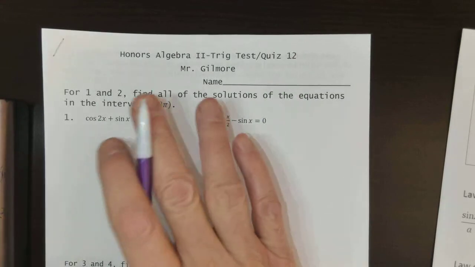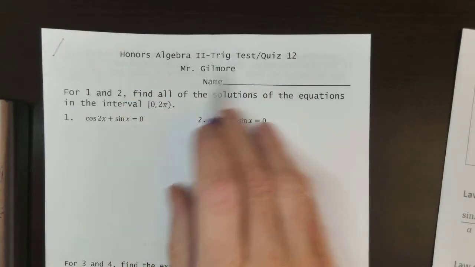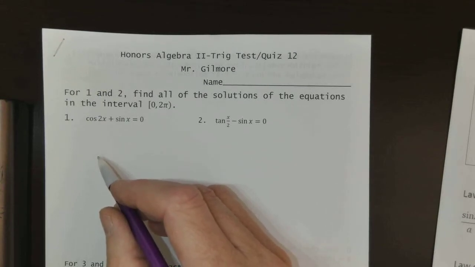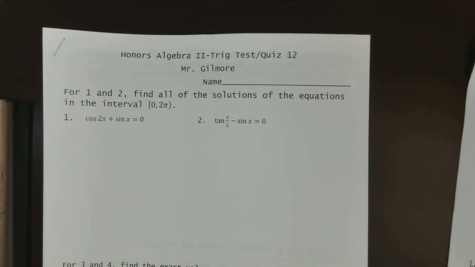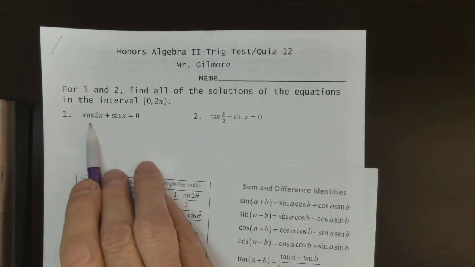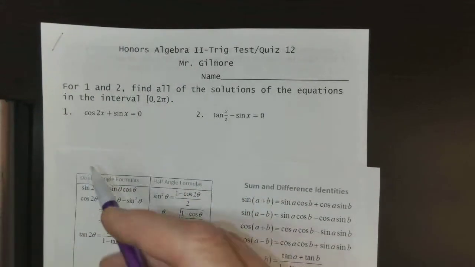Had a request for the test quiz 12 to be done. So that's what I'm doing right now. And we've got an equation here, cosine of 2x plus sine of x.